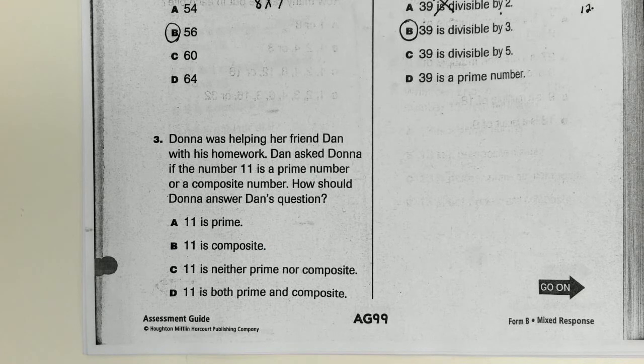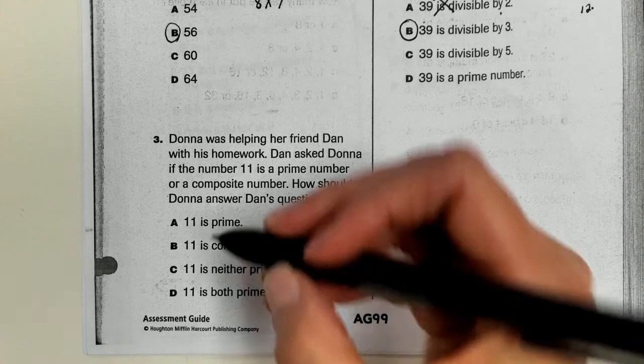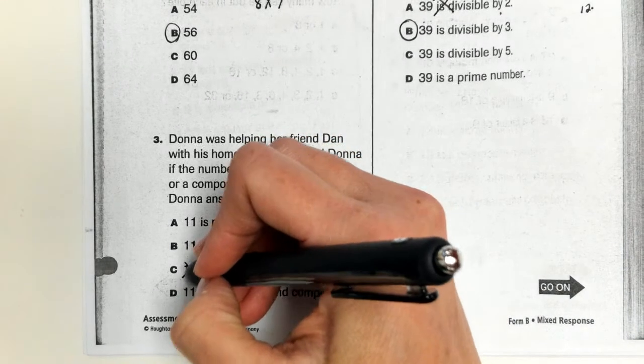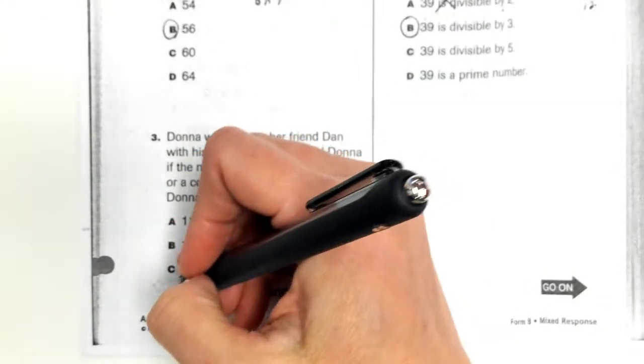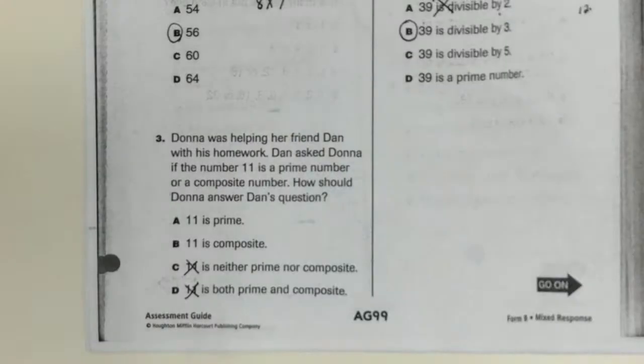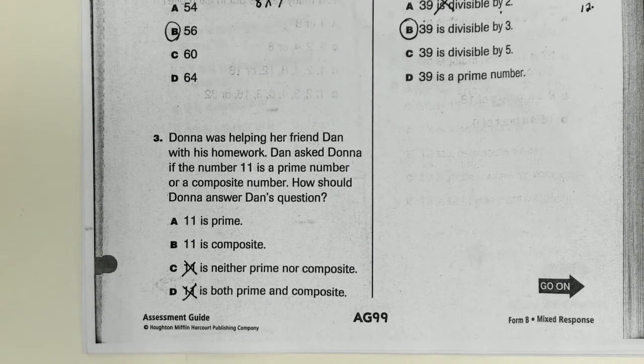So, the only number that is neither prime nor composite is 1. So 11C is not true, because 11 is either prime or composite. It can't be both prime and composite, so that's not true either. So I can eliminate those answers right away.